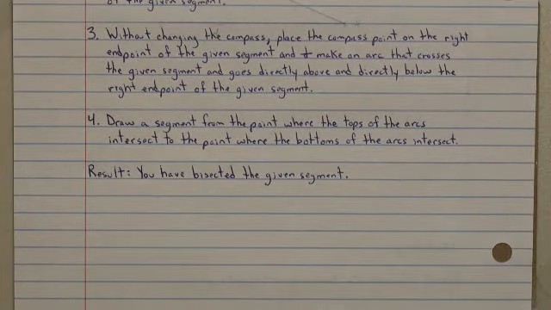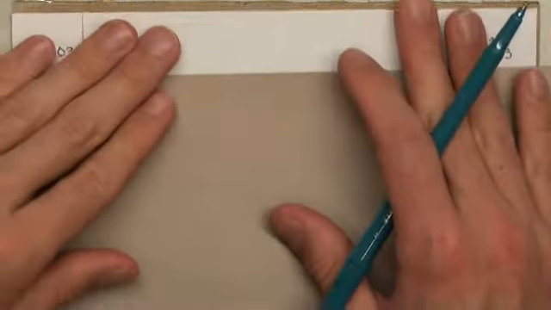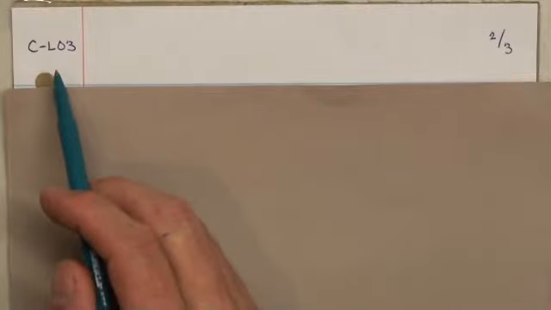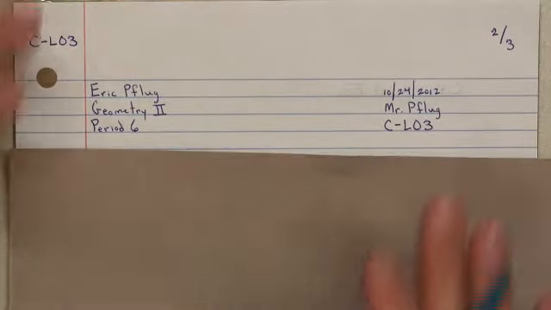So once you're done copying those directions, take out a new sheet. Okay? You can put the 2 out of 3 in the top corner because this is the second page. And you could put C-L03 in the top left corner. Constructions lesson 03. Put your heading. Okay?